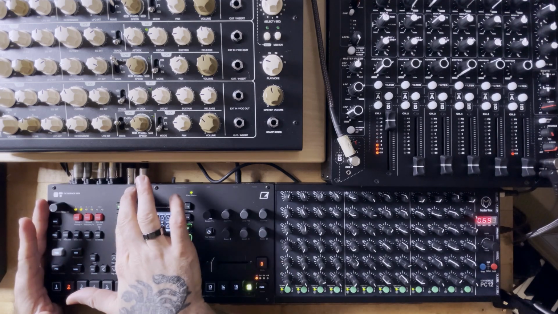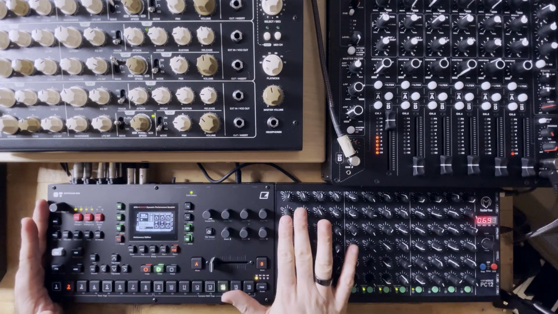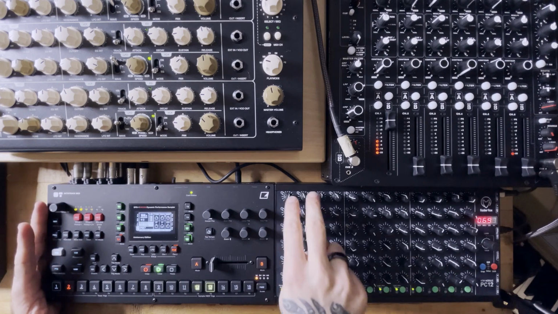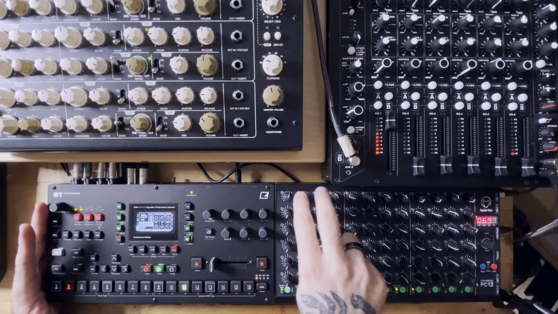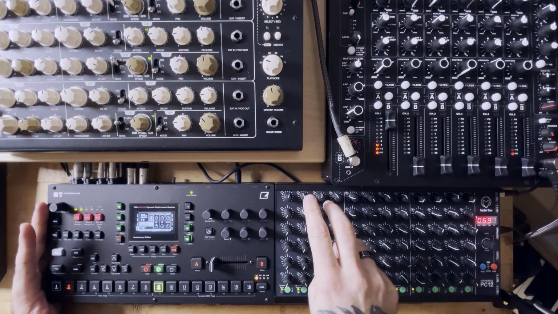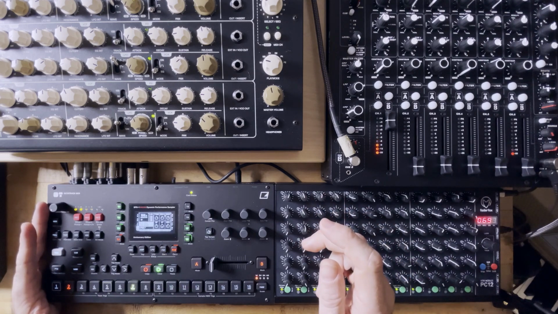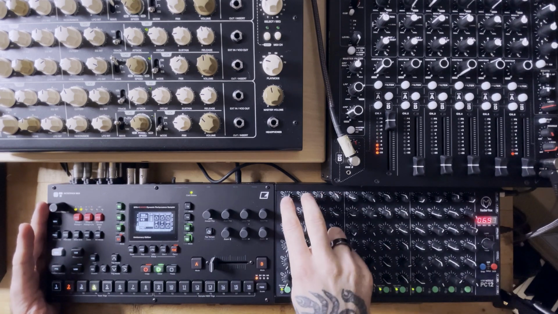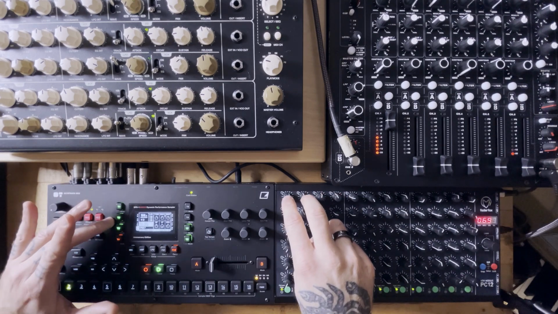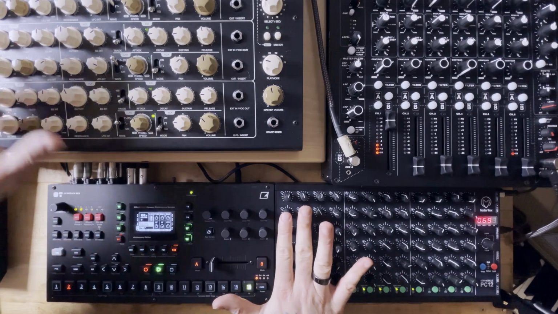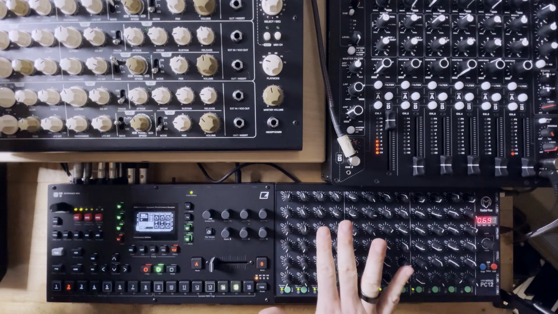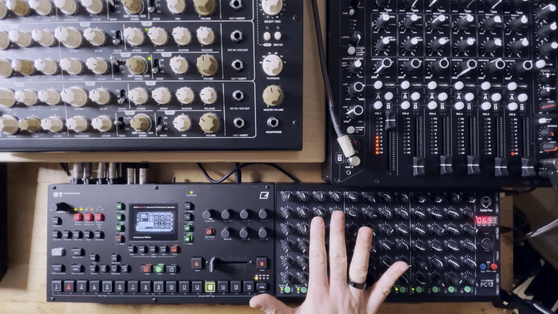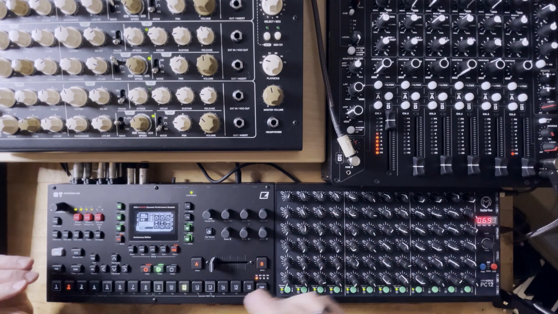How did I map this guy here? So basically the first 2 columns are my track 1 and 2. These 2 work on my Vermona, and these 2 will work on the TR8 or whatever I plug there.